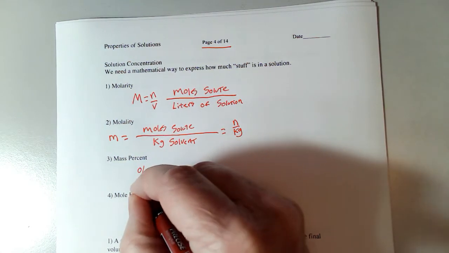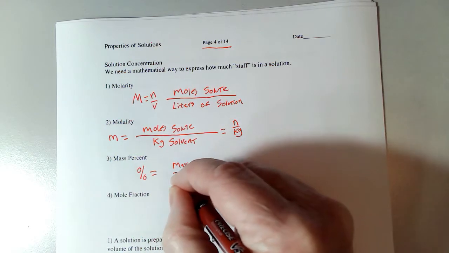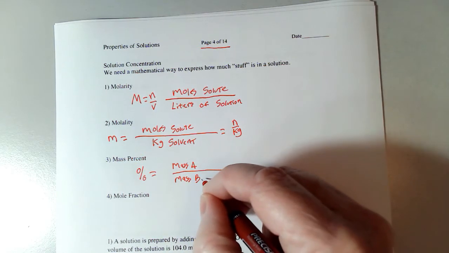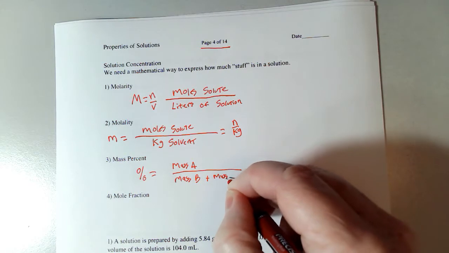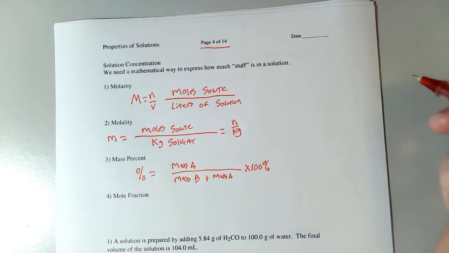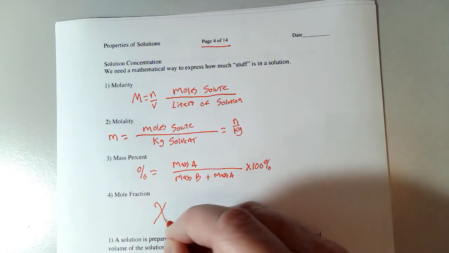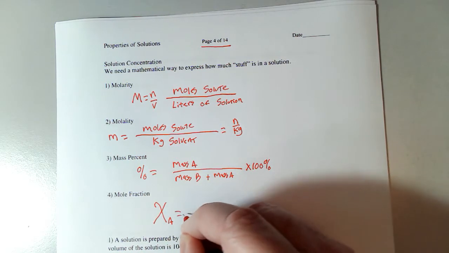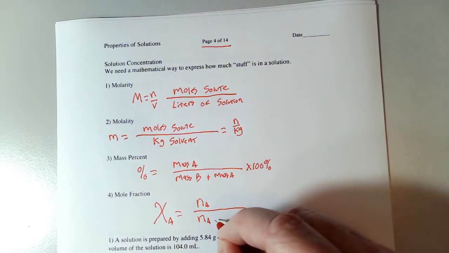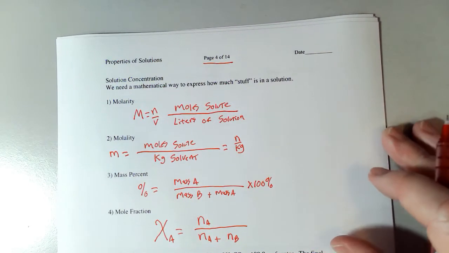Mass percent is the mass of A divided by mass of B plus mass of A, or mass A, mass B, doesn't matter, you can say it either way, times 100%. And mole fraction we have worked with before, Greek letter chi, the mole fraction of A would equal the moles of A over the moles of A plus the moles of B.